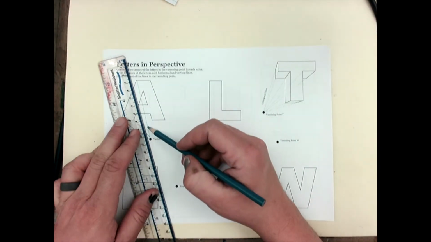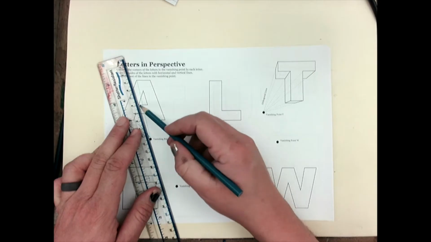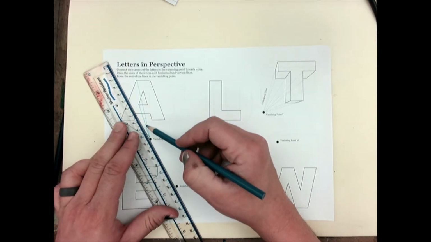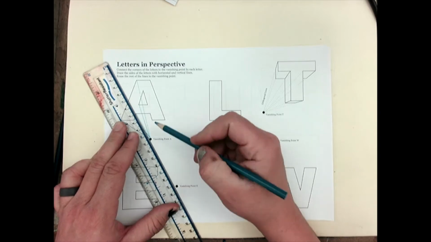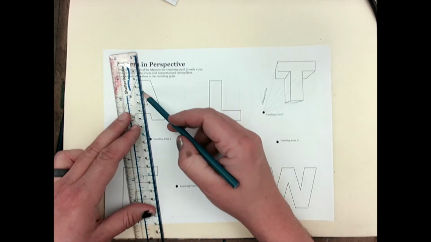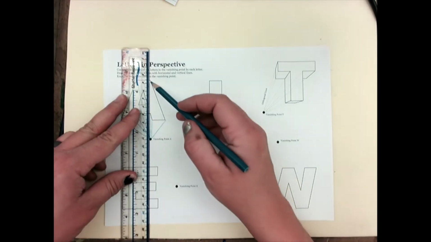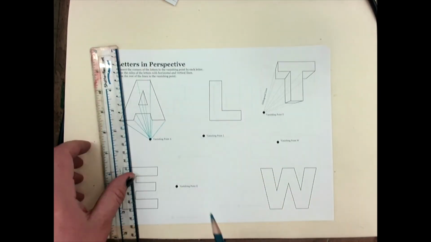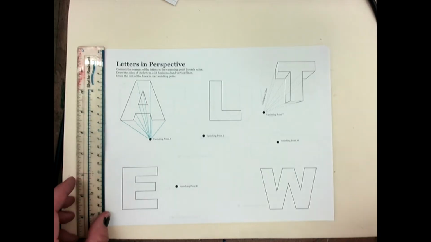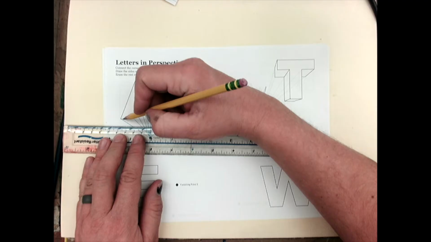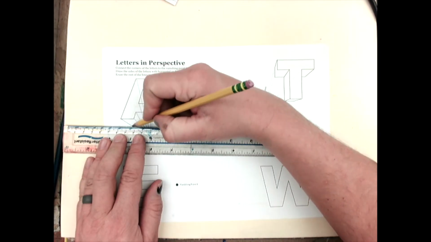So remembering FOBE, the front is already drawn. So now I start with the orthogonals. These orthogonals back here, you can see, are kind of blocked by the front. I don't actually need to draw those. I'm kind of showing you where they are now, but it's not necessary once I understand which ones are blocked and which ones are visible to draw. So there's my orthogonals. My front was drawn for me, so now I move on to B for back.